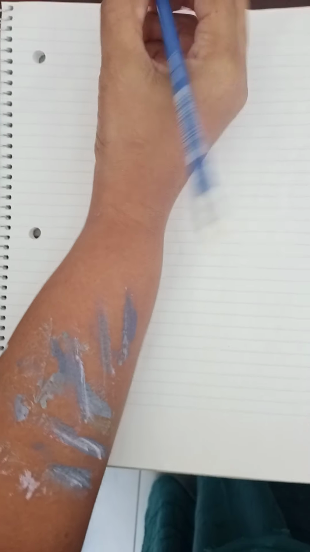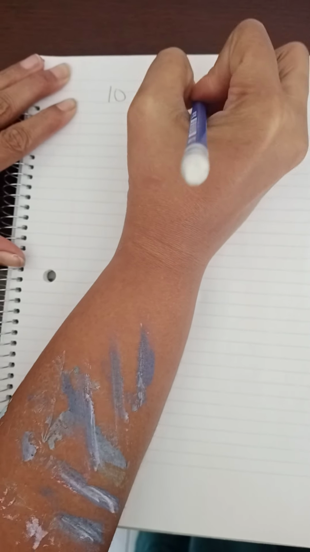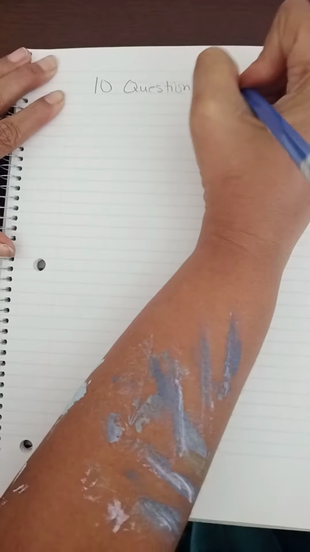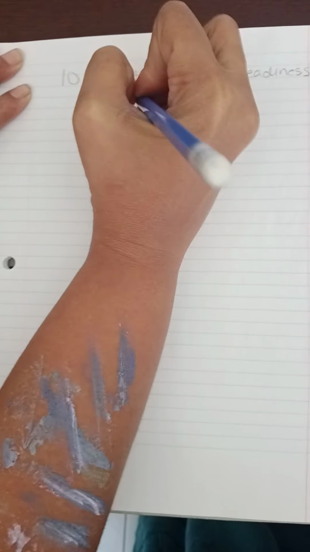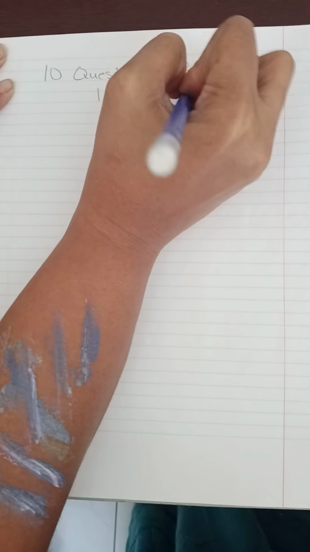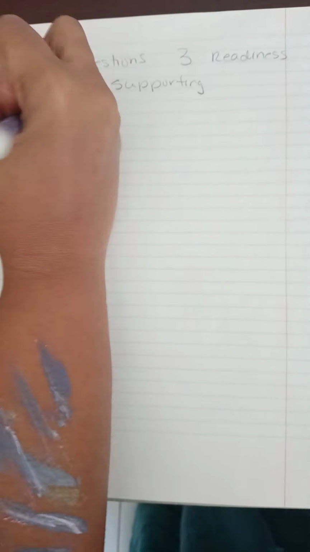So just a quick brief outline. If I had to test 10 questions and I had 3 readiness standards and 1 supporting standard, and I'm just creating my outline.